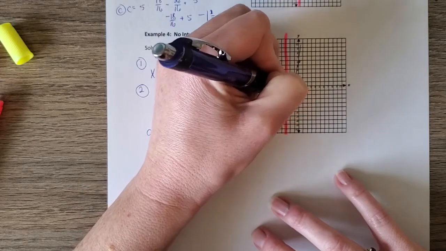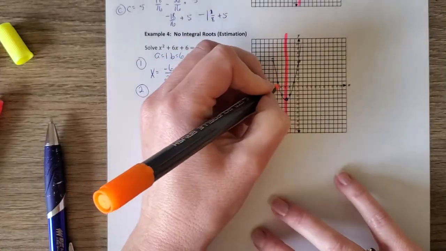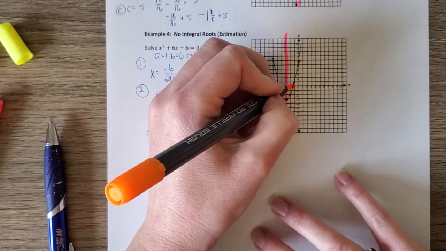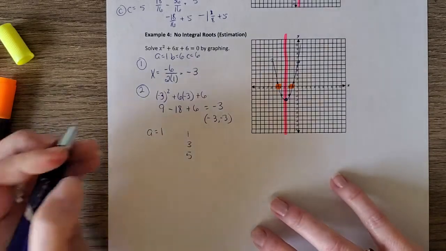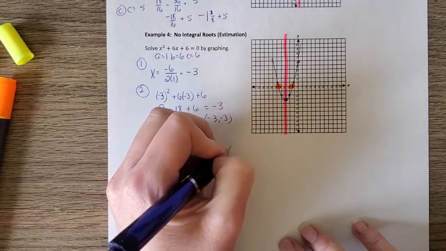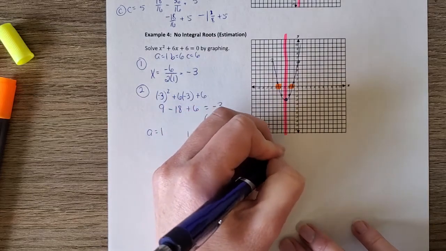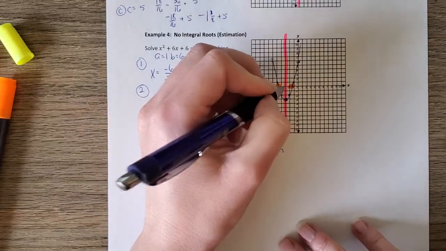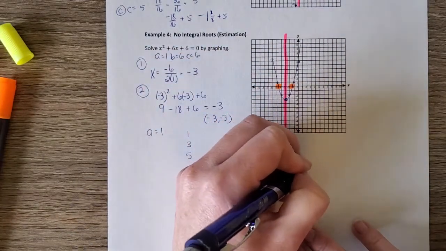what you'll realize is that when it crosses the x-axis, and let's see if I can highlight this point, when it crosses the x-axis, it does not cross at a whole number. It crosses between two values. For these, you're going to say x equals, you're going to say between, we don't know the actual value, it's between negative 4 and negative 5.